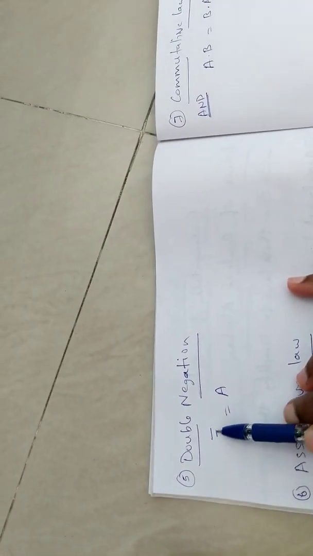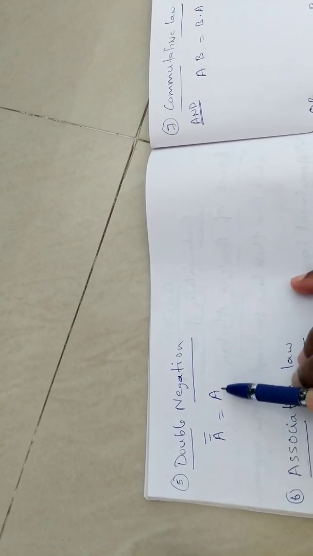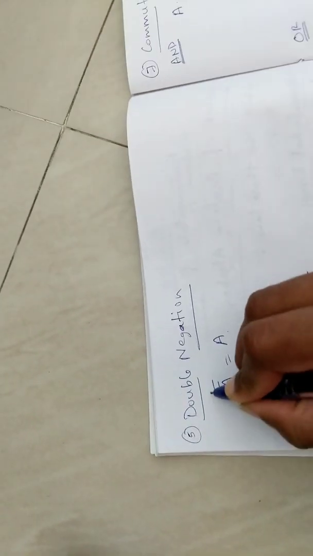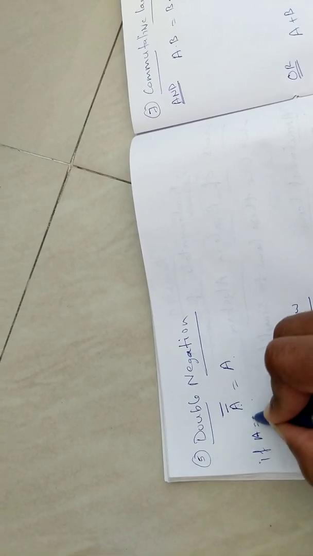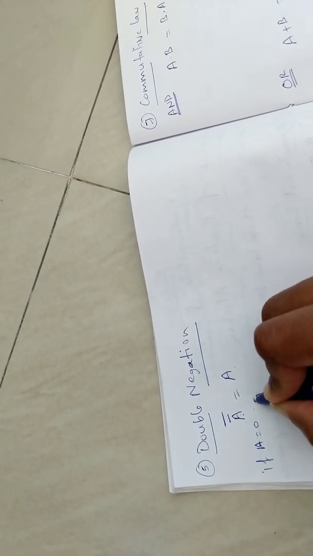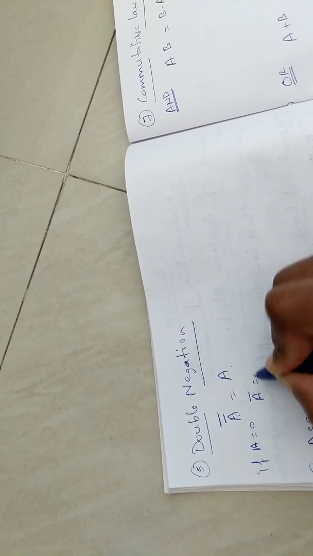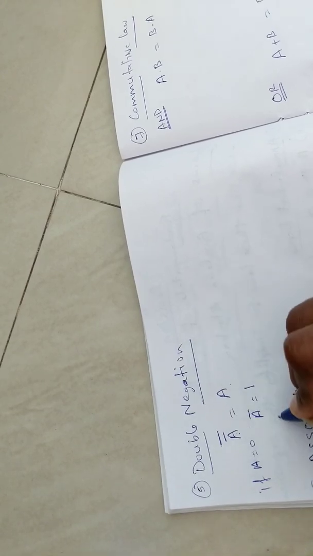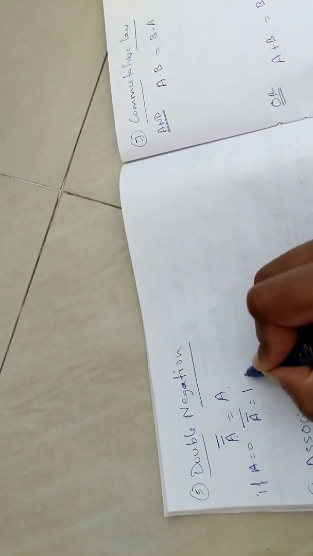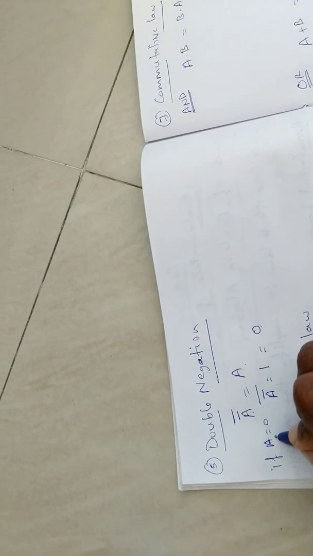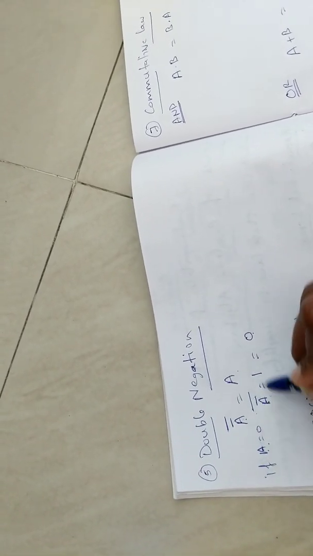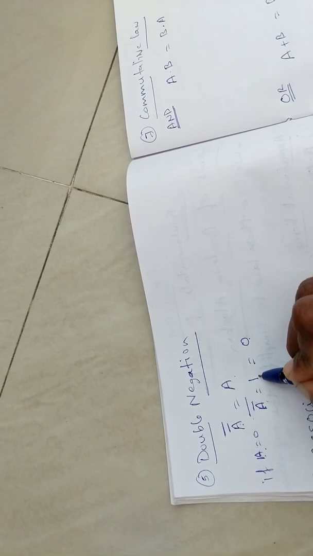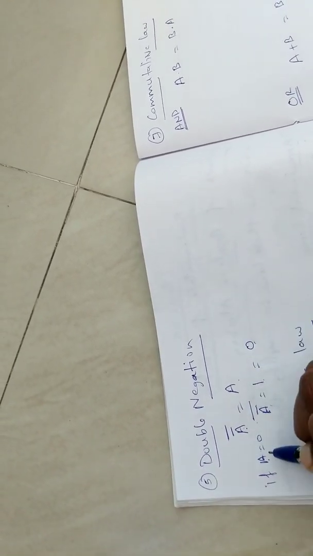If a variable is negated two times, we get the same variable A. That is very easy. If a single variable is negated two times, A double dash, means if A is equal to 0, then one negation, A inverse, will become 1. Then this A dash again becomes, double dash, 0, which is nothing but your A. So taking A equal to 0, the first negation gives 1, and negating again gives 0, which is your A.